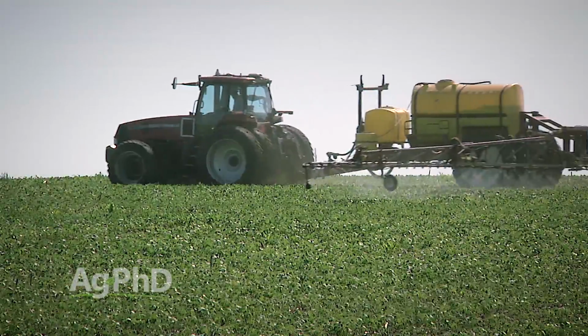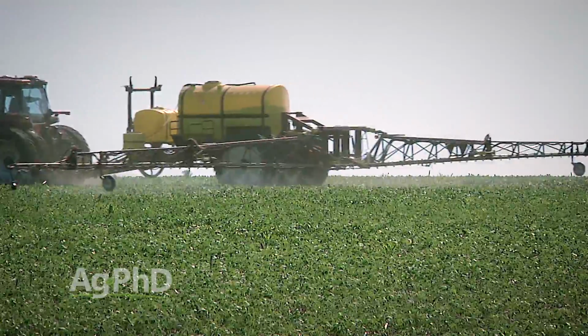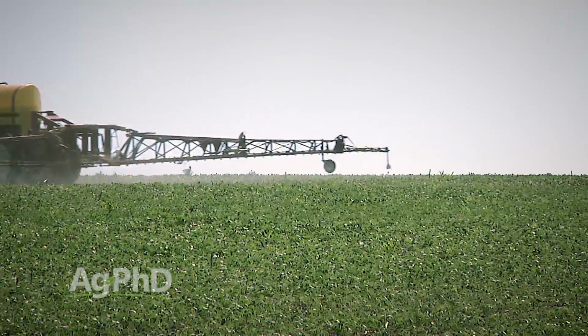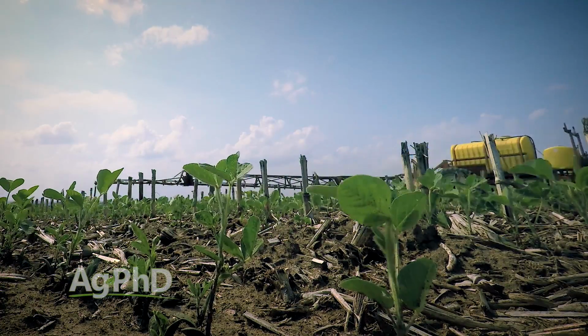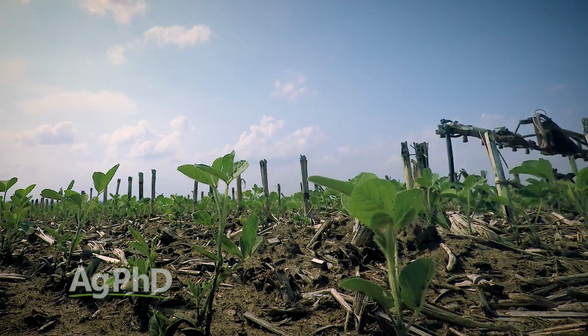Also understand the rates are going to be dramatically different. The rate of Engenia is even less than what it is for Clarity to get the same active ingredient, but the rate for XtendiMax is going to be more. If you're a farmer that's been using dicamba in the past, here's one thing that's greatly changed: what you put with it. Ammonium sulfate used to be a typical additive for a dicamba application, but what the studies have shown is that ammonium sulfate increases volatility, so we're advising no use of ammonium sulfate with any of these dicamba products.